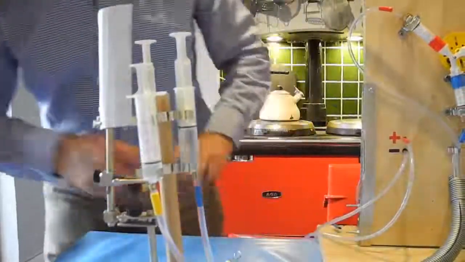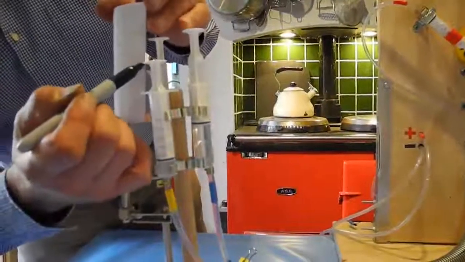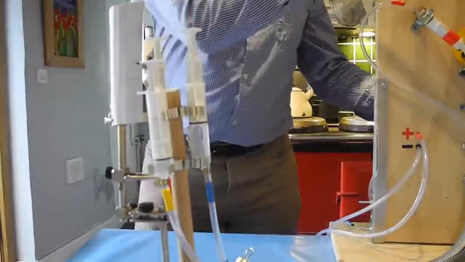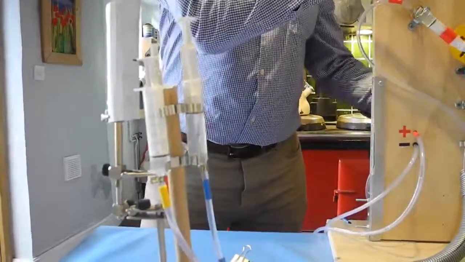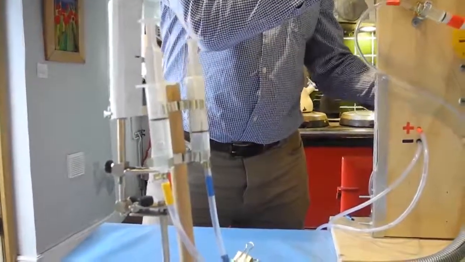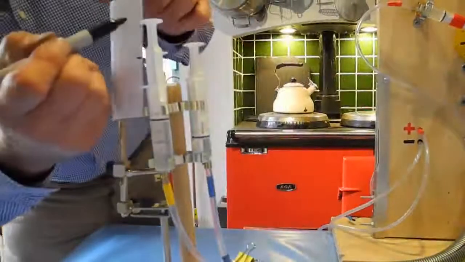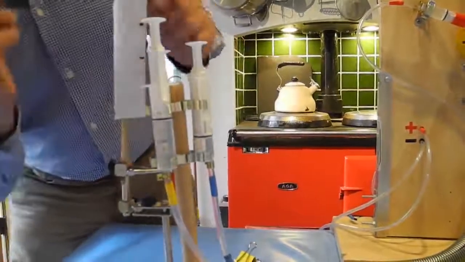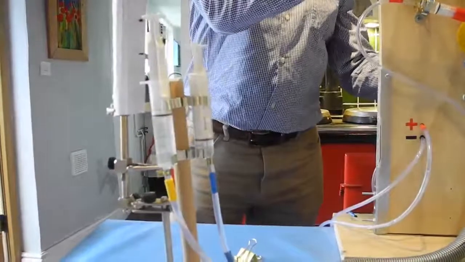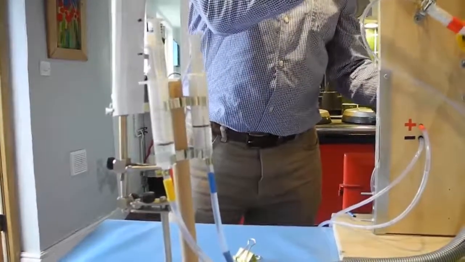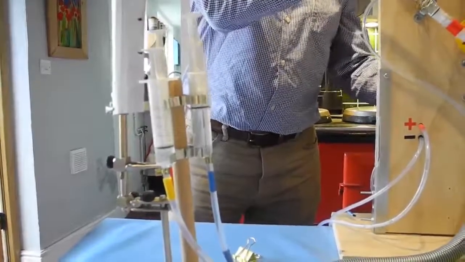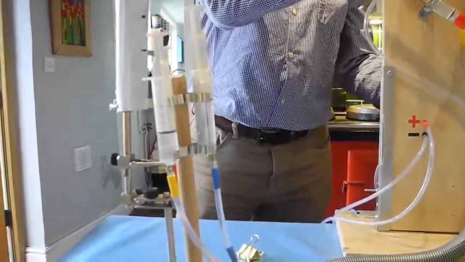Let me just mark where the minimum is. And then up to its maximum, which is there. So the distance between those marks, if you like, is the alternating voltage that we get from a single phase supply.